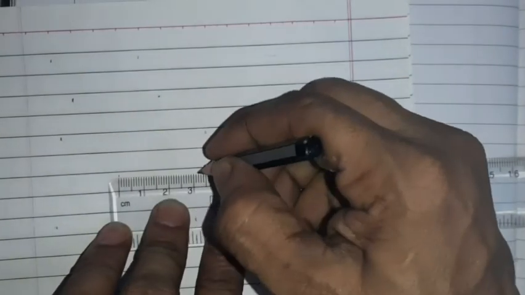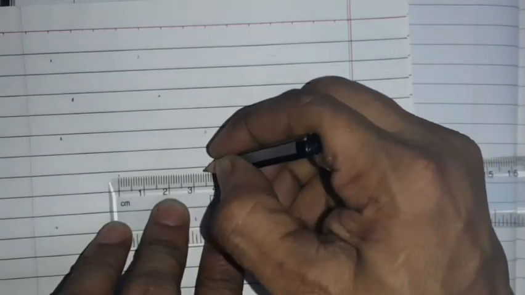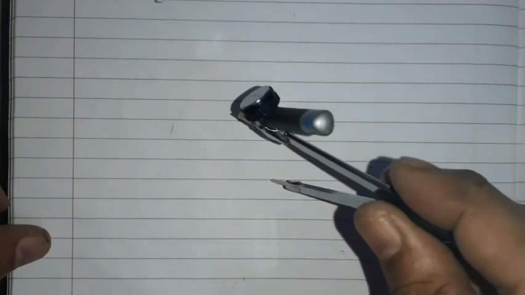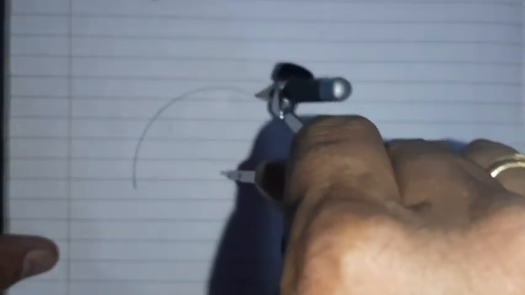This is 0 and 3.4. Put the metal point on one point and adjust the pencil point on another point. Somewhere here we have to take, and like this we have to draw the circle.